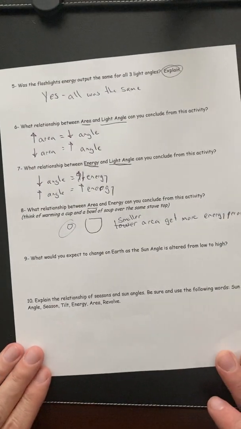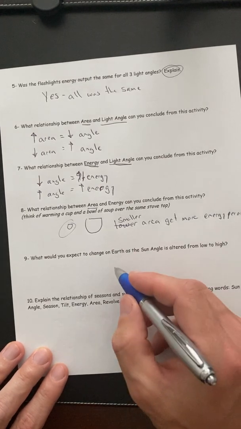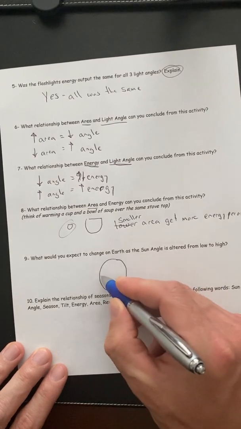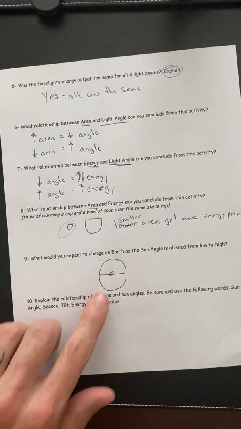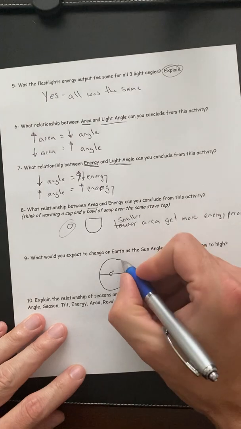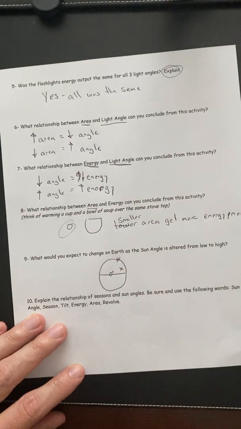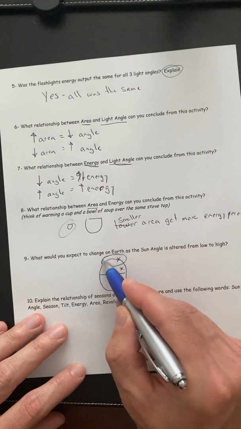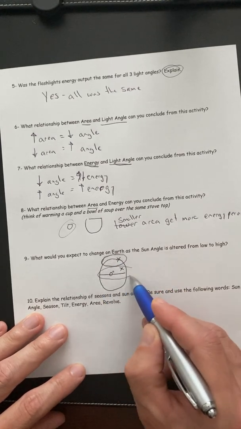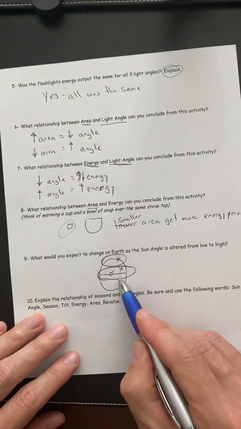So what would you expect to change on Earth as the sun angle is altered from low to high? Well, let's just kind of take a look at Cash's map here. There's Earth. There's the old equator at 0 degrees, like a little pokeball. If you are up here or you're down here, long johns, mittens, winter hats. Flip-flops, swimsuits, beach towels. Why is it so much hotter throughout the tropics?